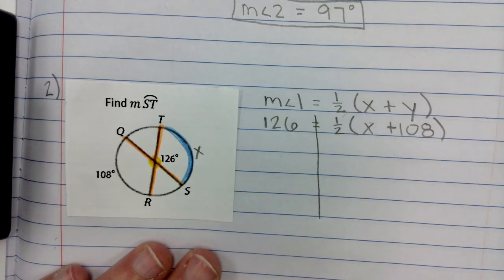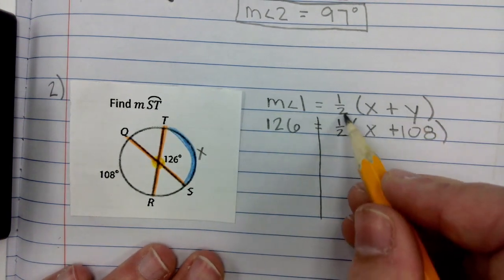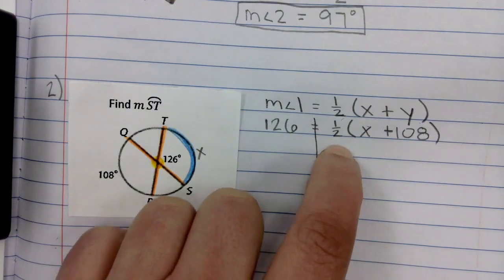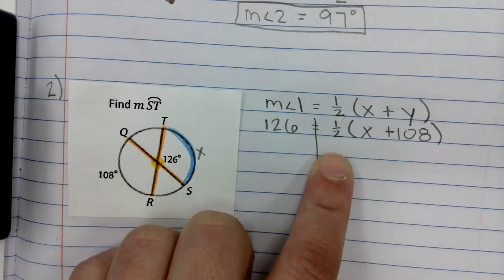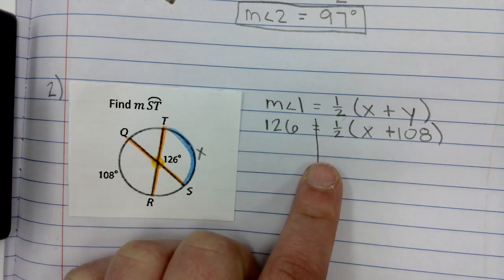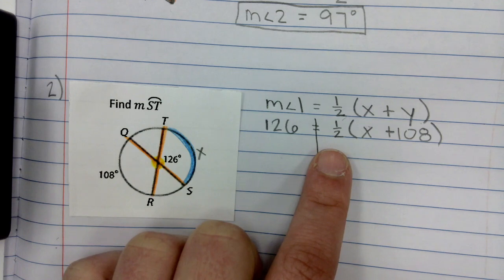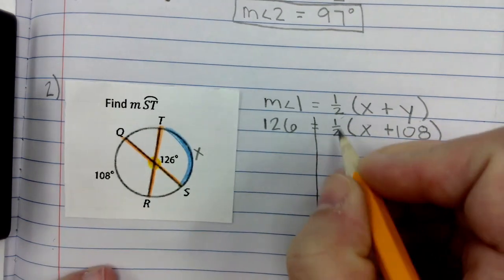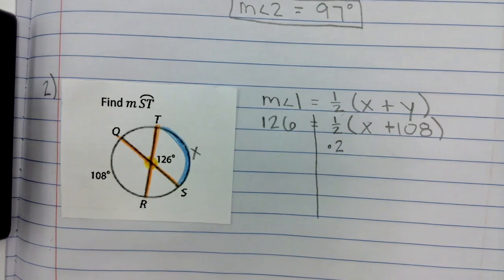So we could distribute, but when we distribute, we'll still have to deal with this 1/2 because it will be with that x. So instead of distributing, we're going to get rid of that half. Now, yesterday we talked about how half is the same thing as dividing by 2. So if I think about this half as dividing by 2, what would be the inverse of divide by 2? Multiply by 2. So I can do times 2. And if I do it on one side, we do it on the other side.